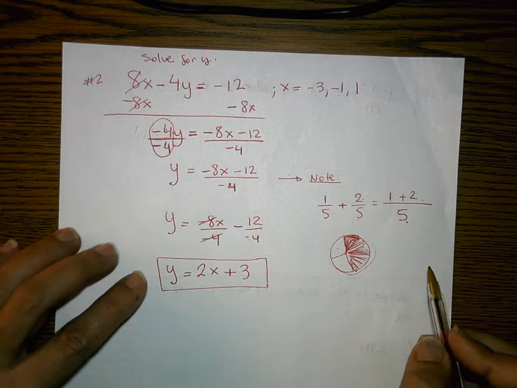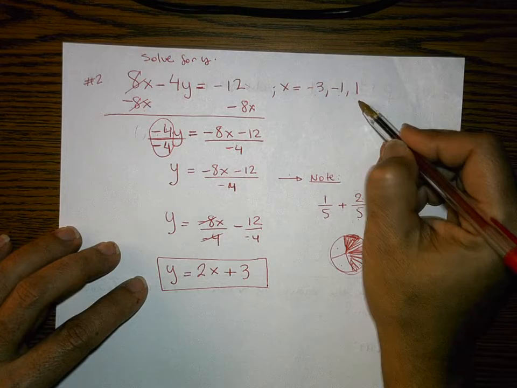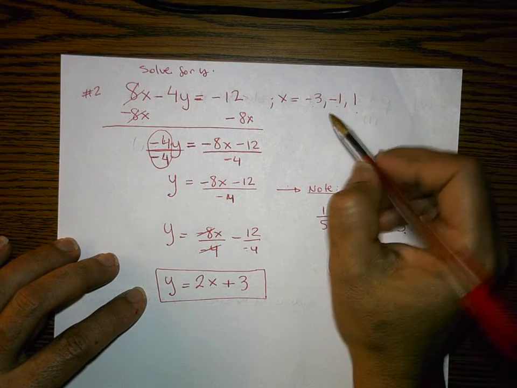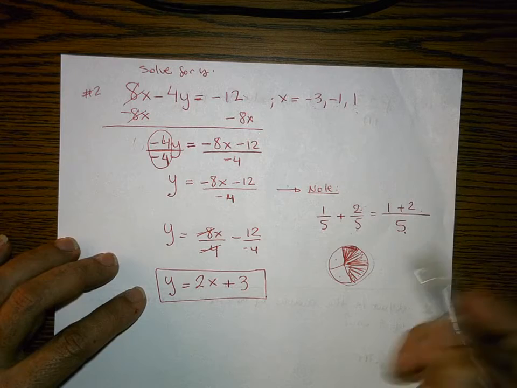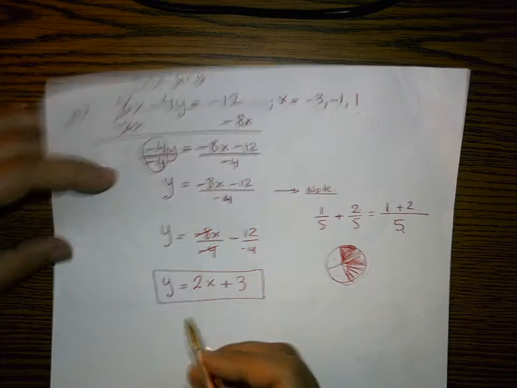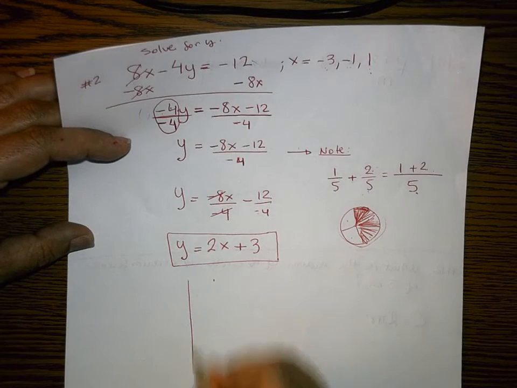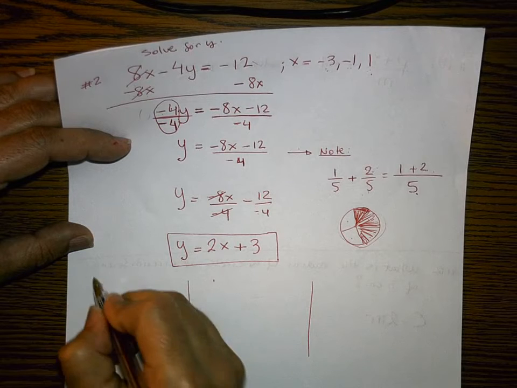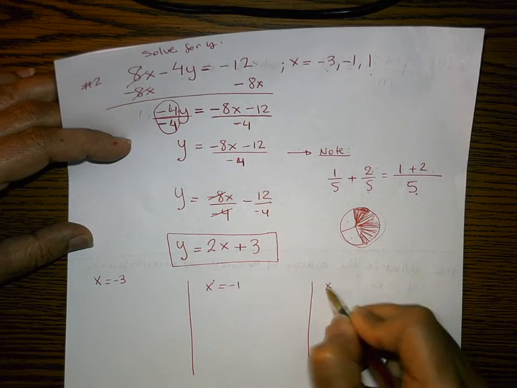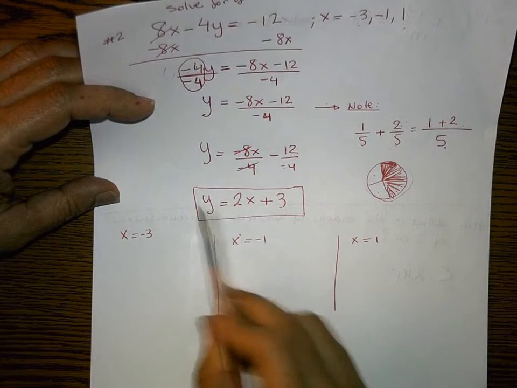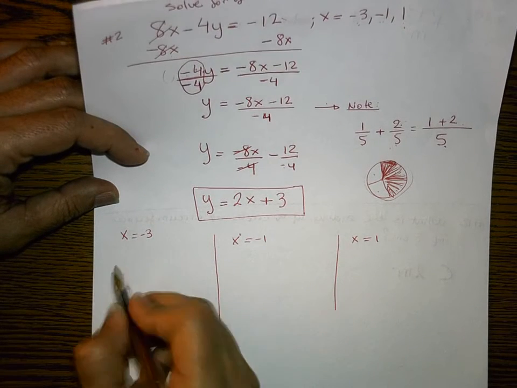Okay? Now they're asking for the second part over here. They're asking you to plug in negative 3, then plug in negative 1, then plug in a 1 to see what you get for the y. So I'm going to do 3 separate columns here. First, x equals negative 3, then x equals negative 1, then x equals 1. All using the same exact equation here. All right, so let's do it.